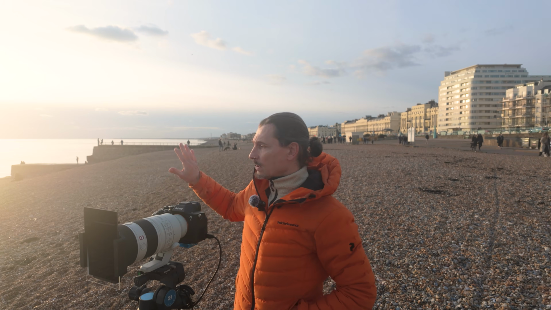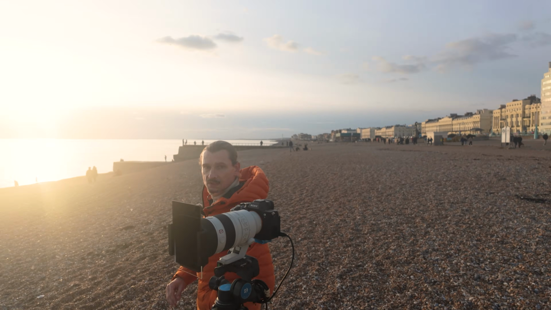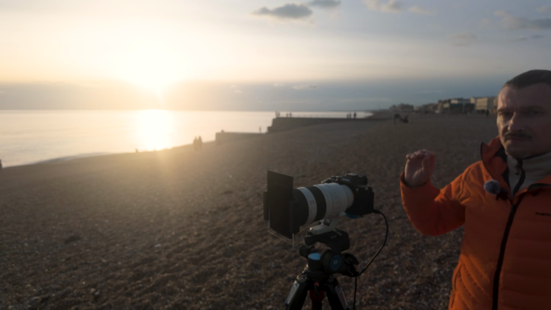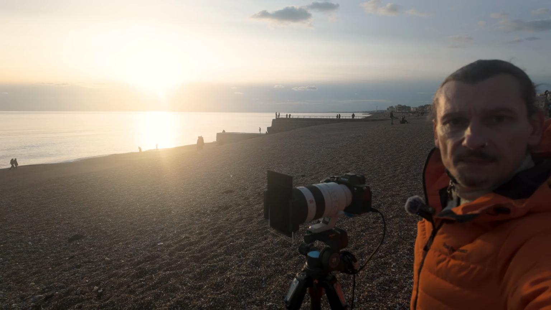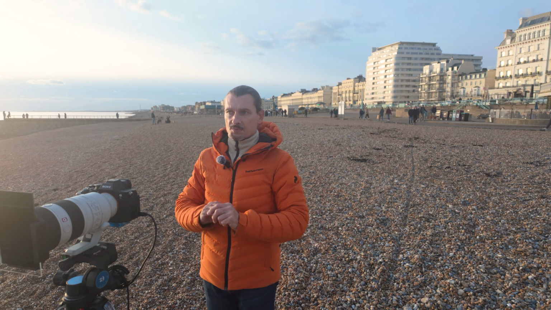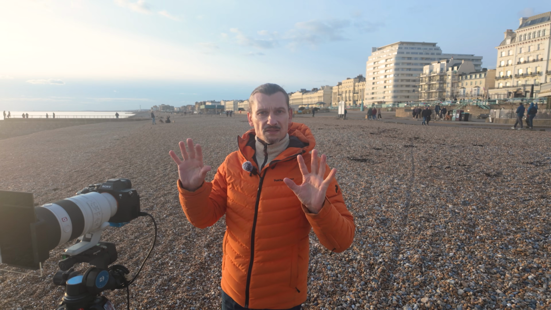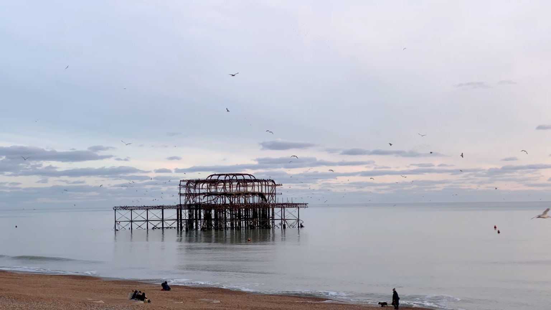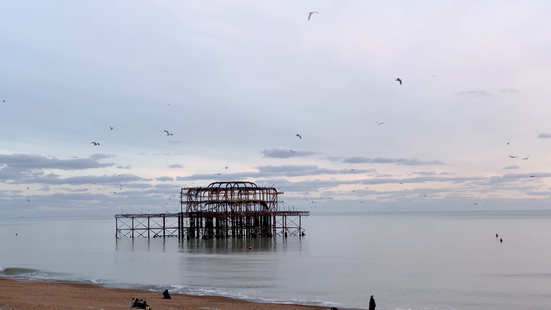So I'm glad. The light is quite strong still, as you can see where I'm standing now, at the back of my head. But that's okay. There's a thin layer of cloud acting as a diffuser, which means my subject is not over bright in some areas, which is great. That's what I want. So I've got some nice reflection of the subject in the water.